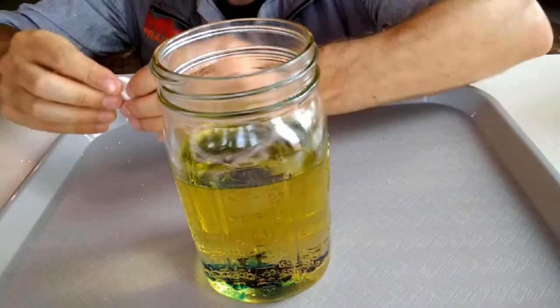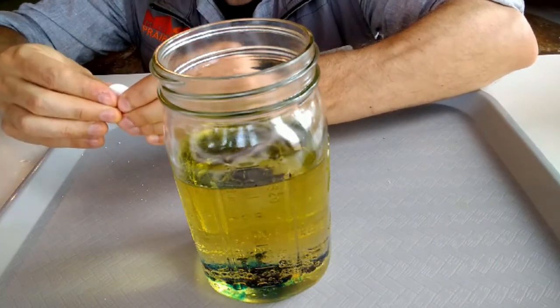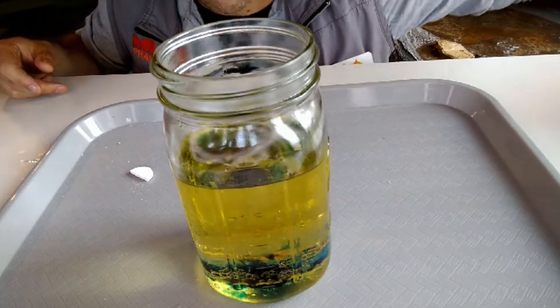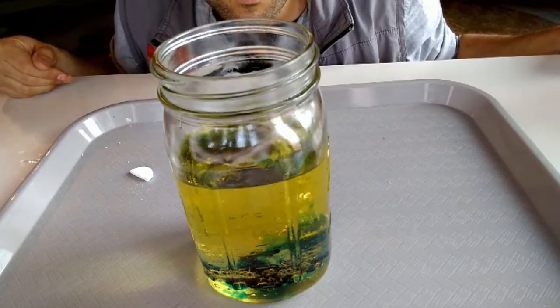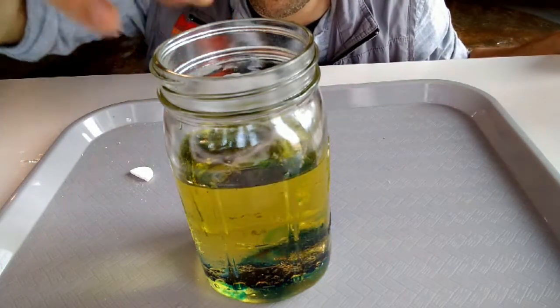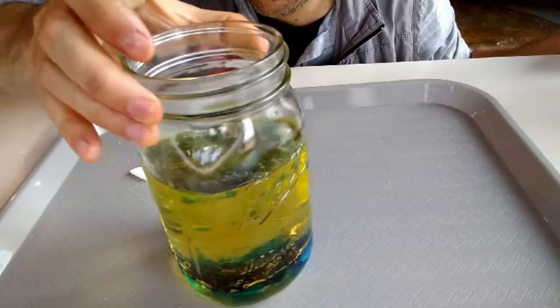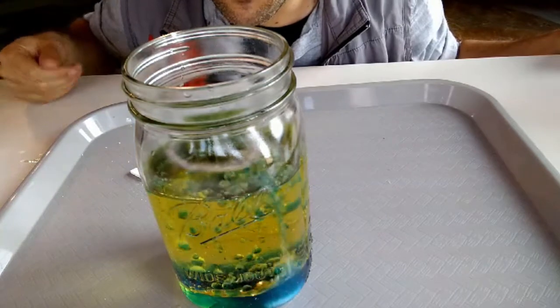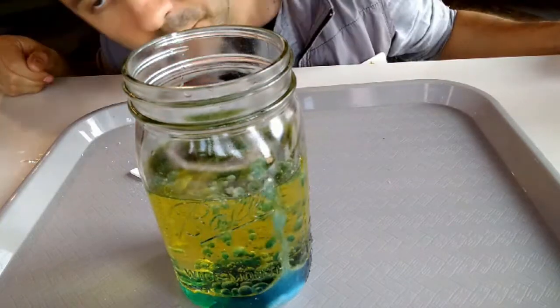Take your tablet, break it in half, plop it in. And here you have your homemade lava lamp. Pretty cool.